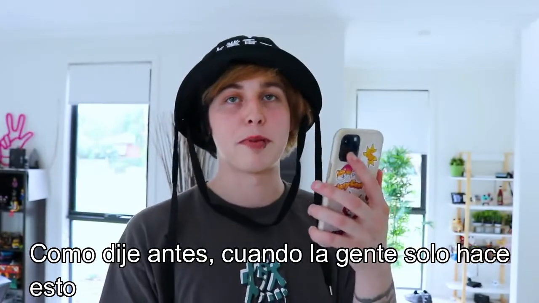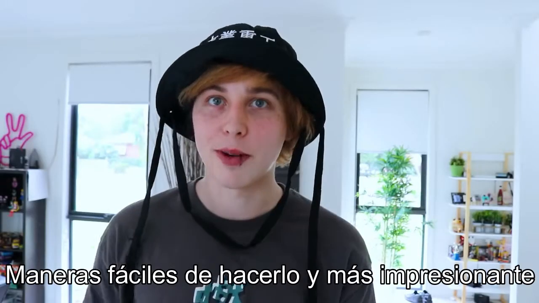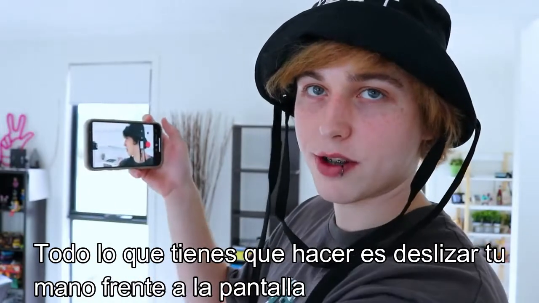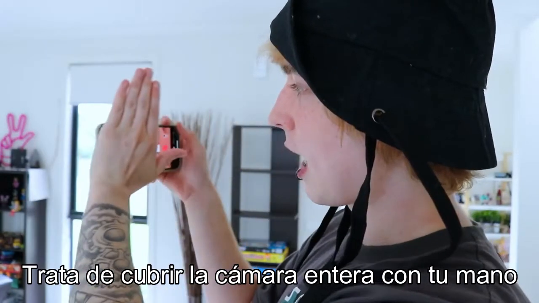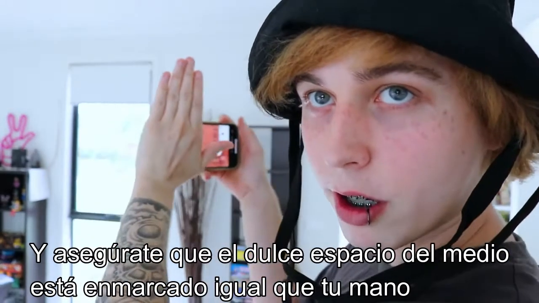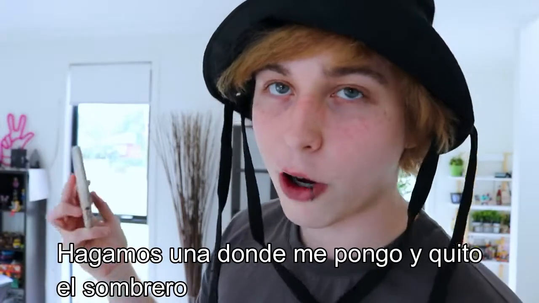Like I said before, where people do this, and then turn the phone just black. There are easier ways you can do it and more impressive. Instead of making it black like this, all you have to do is just swipe your hand across the screen. Try and cover the entire camera with your hand, making sure that the in-between sweet spot is footage just of your hand. Let's do one where I take my hat on and off.